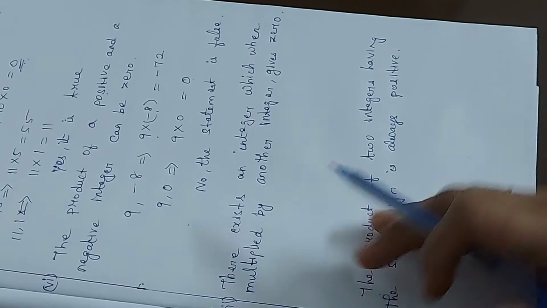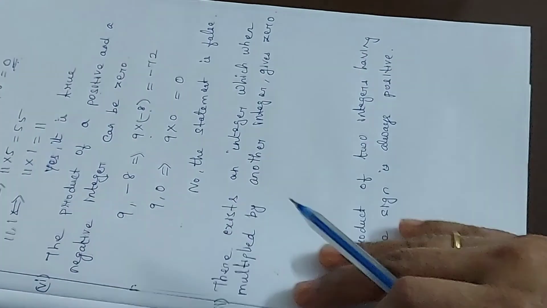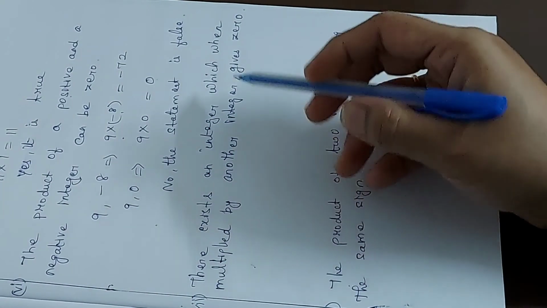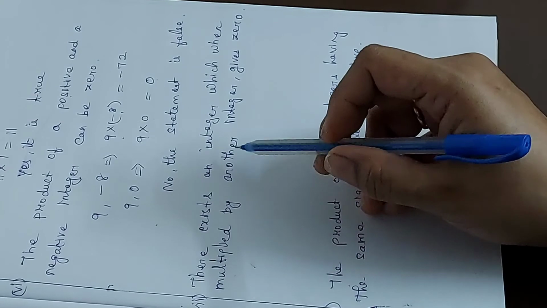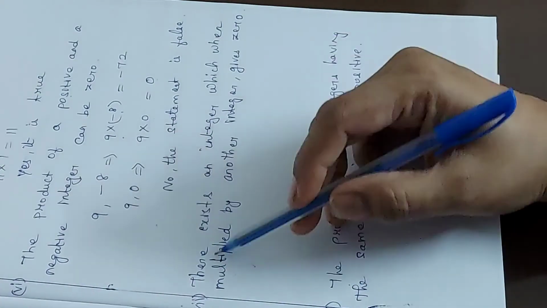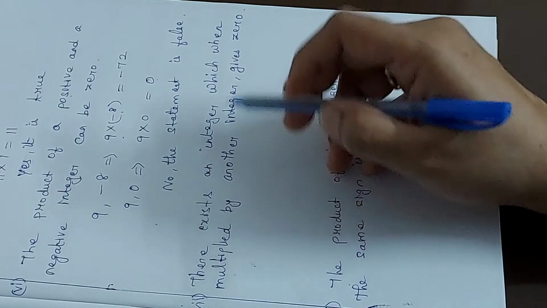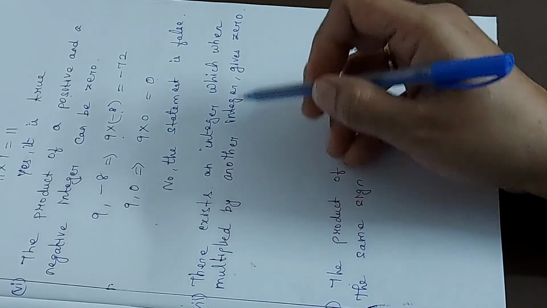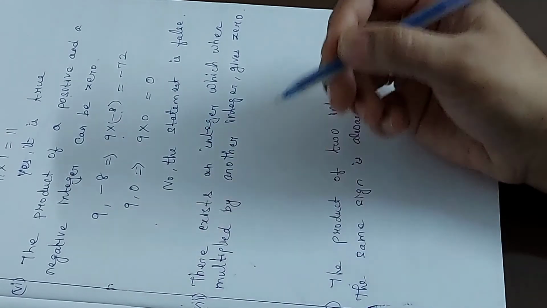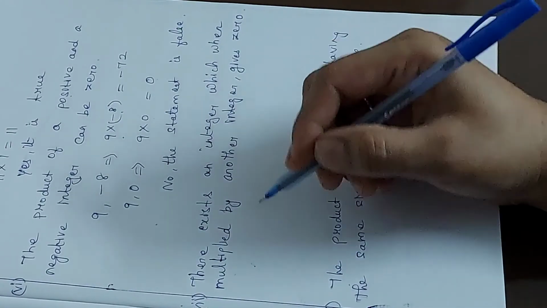Understand? So seventh subdivision. There exists an integer which when multiplied by another integer gives 0. See, they are telling us one integer is there, which when multiplied by another integer gives 0. Can you say which number it will be?